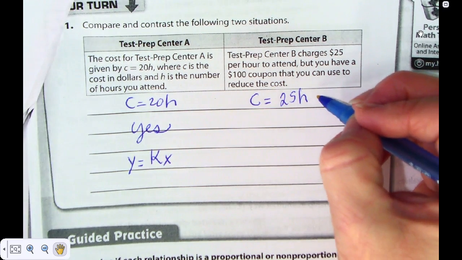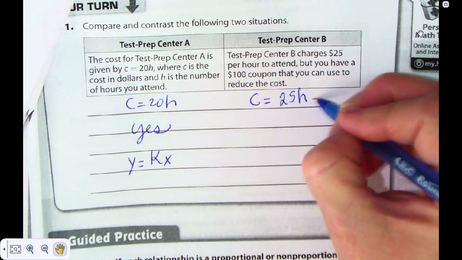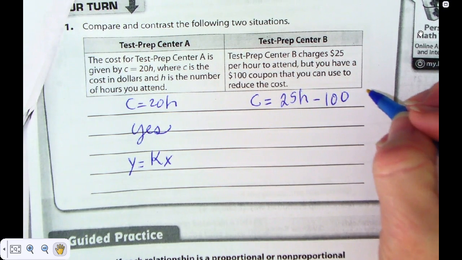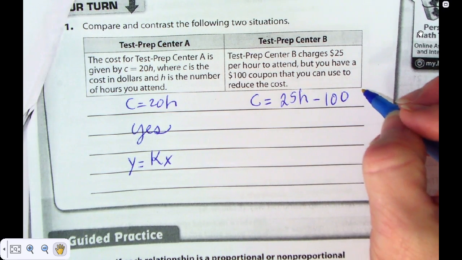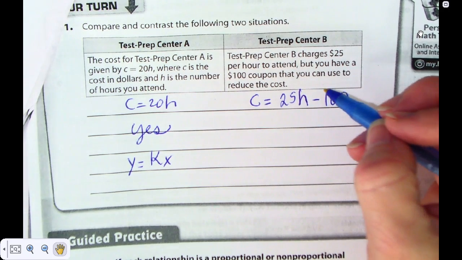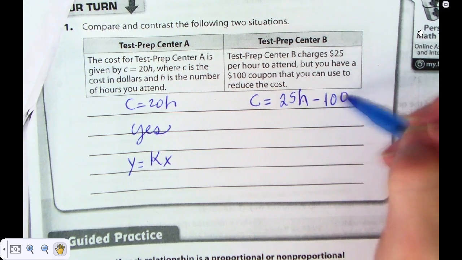I need somebody else. Why would it, Jay, why would it be minus 100? It's a coupon. You're going to subtract 100 from what you have. But you changed it. Okay? So always go with your first instinct. That's what they told me. Okay, so 25H minus 100.